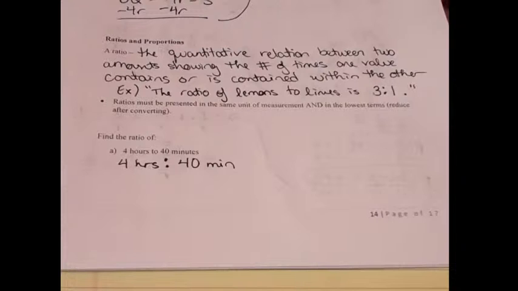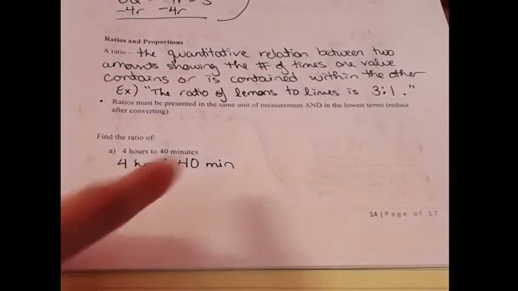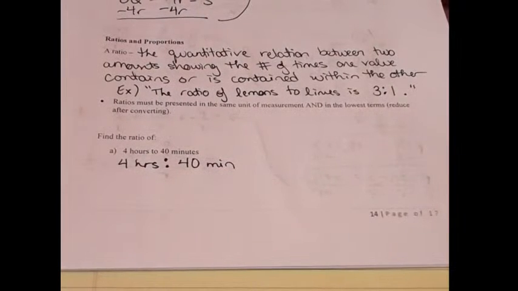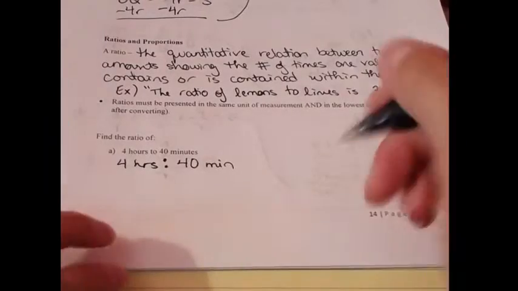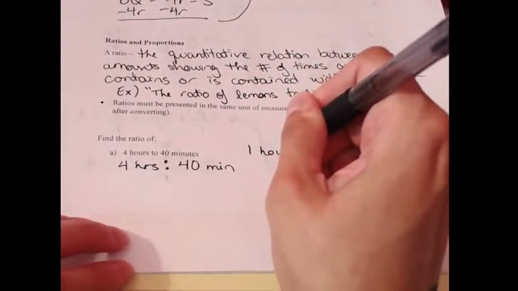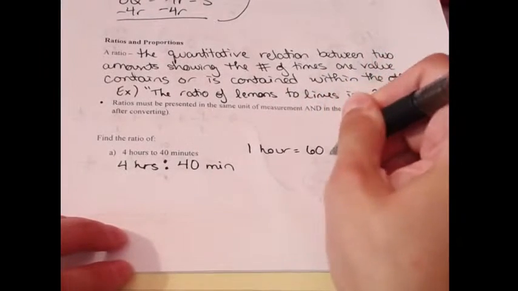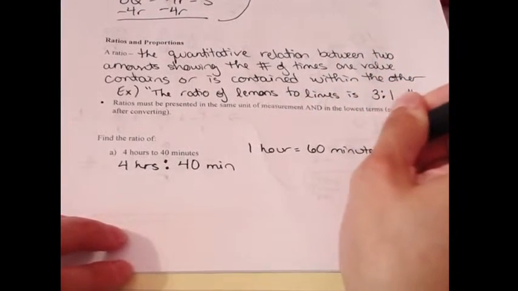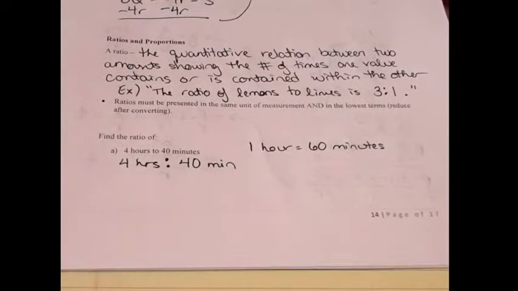Next, I want you to consider that we have 2 different units of measurement. We have hours and we have minutes. So we have to think about the relationship between hours and minutes. You're probably thinking to yourself, well, the relationship is that in 1 hour, you have 60 minutes, right? That's the relationship. That's the conversion that you should use.